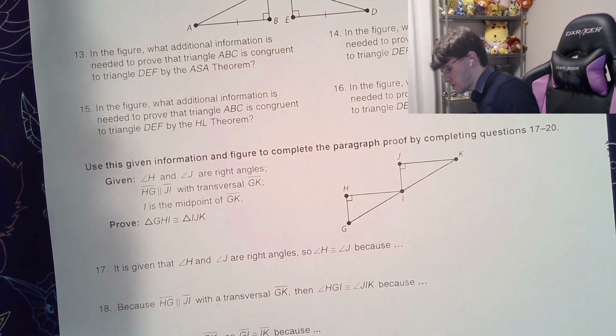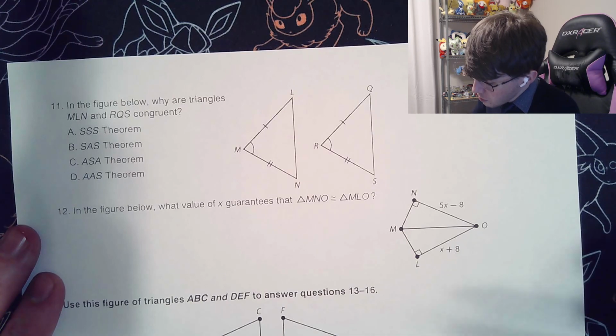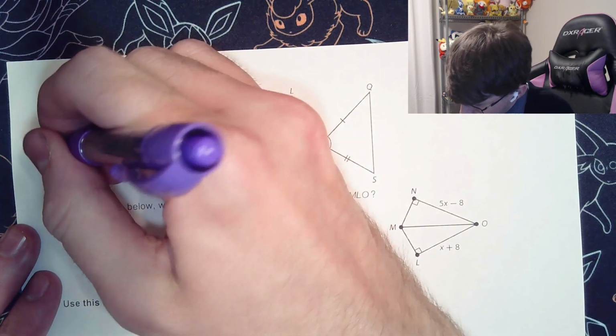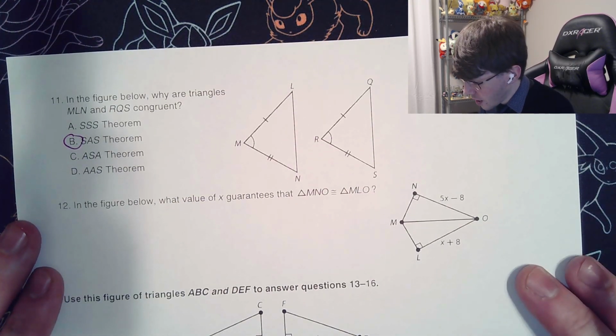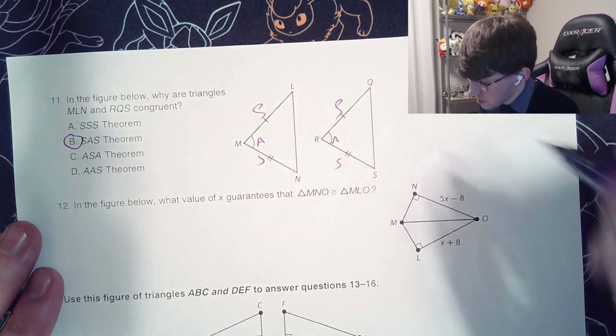Let's move on to the next question. Oh, can't move the paper correctly. Okay. Number 11, let's do it. So which one do we have here? Well, we have a side and then an angle and then a side. So it's got to be side, angle, side. SAS. There it is. Beautiful.